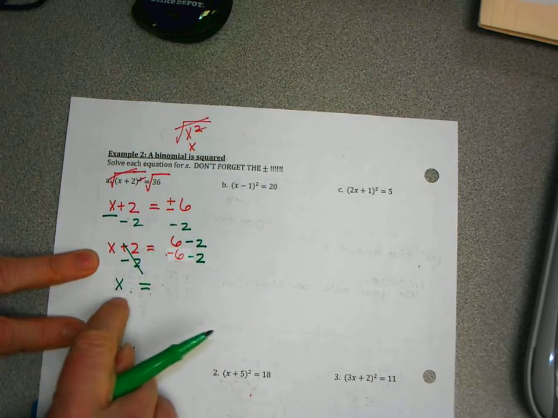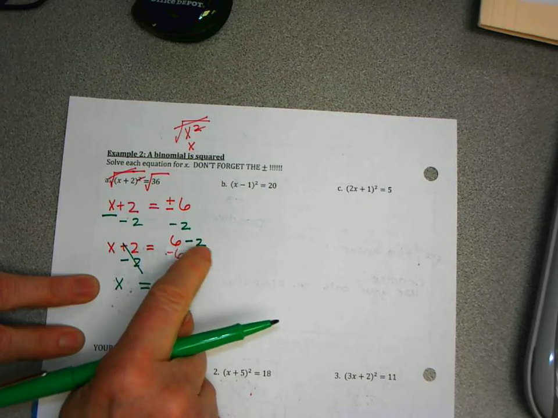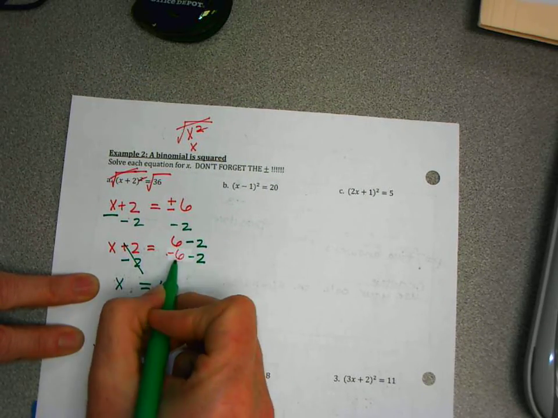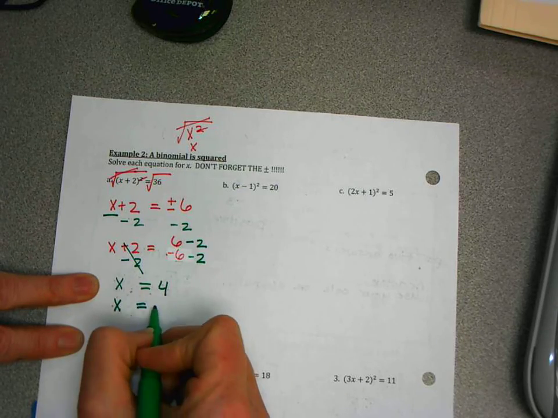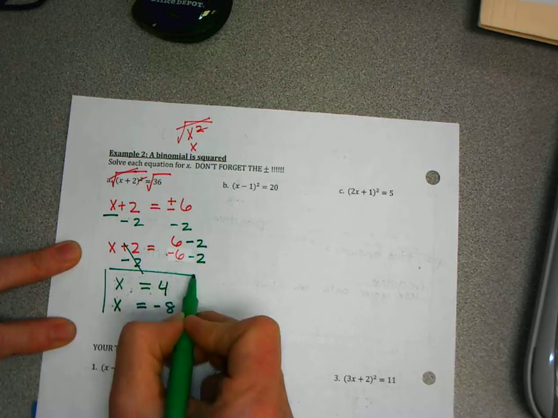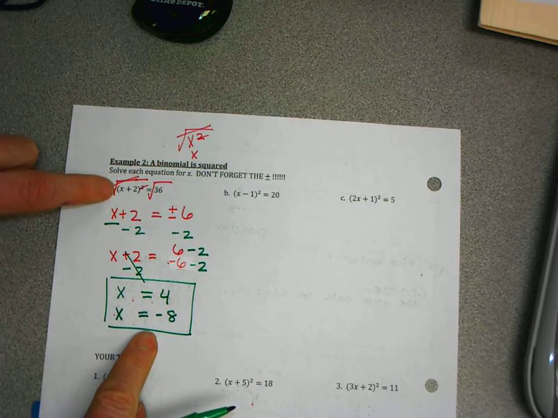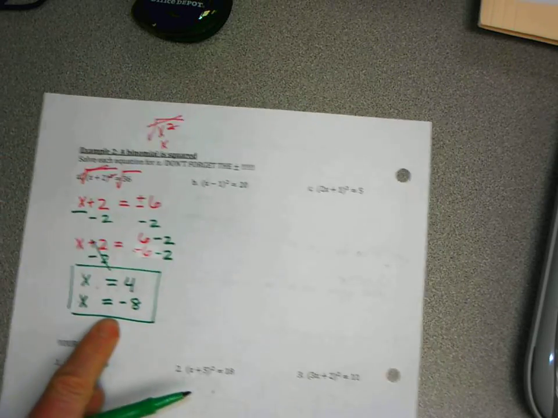So x is equal to two things: 6 minus 2, which is 4, and x also equals negative 6 minus 2, which is negative 8. So I've solved it, and you have two answers. You have two answers because it's x squared. Let's do the next one.